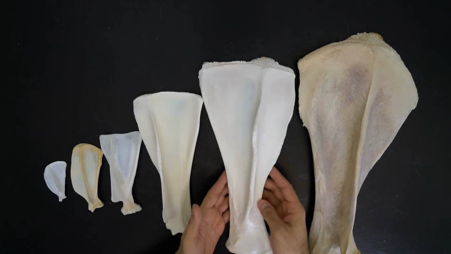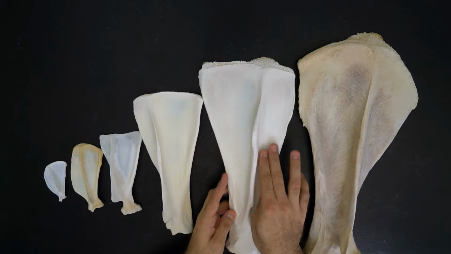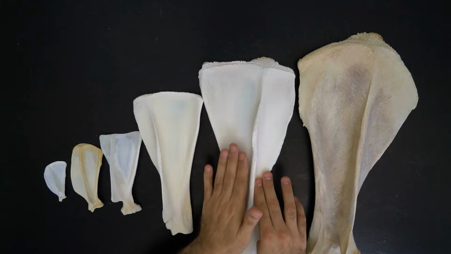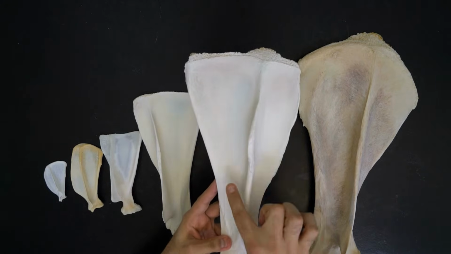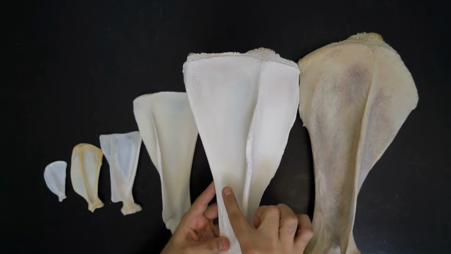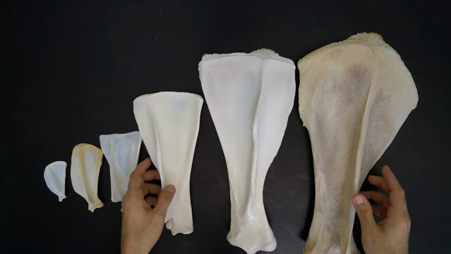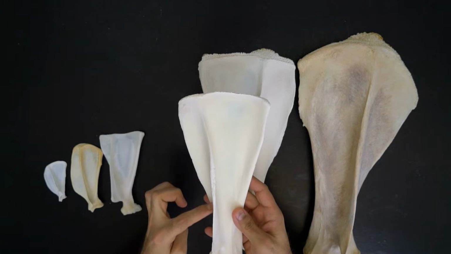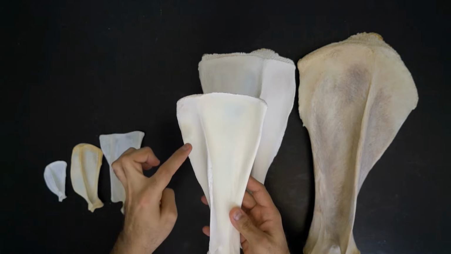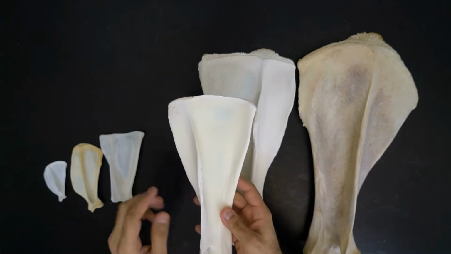If you remember, we said that the ratio between the supraspinous fossa and the infraspinous fossa in the horse is 1 to 2. In the ox, the ratio between the supraspinous fossa and the infraspinous fossa is 1 to 3.